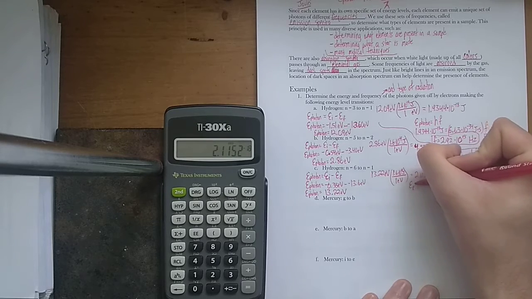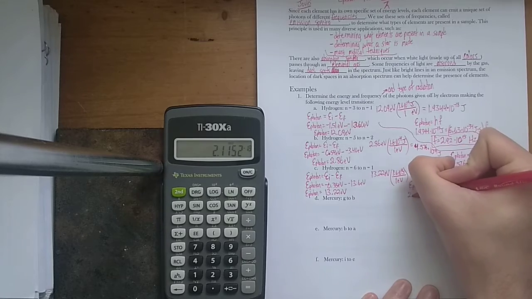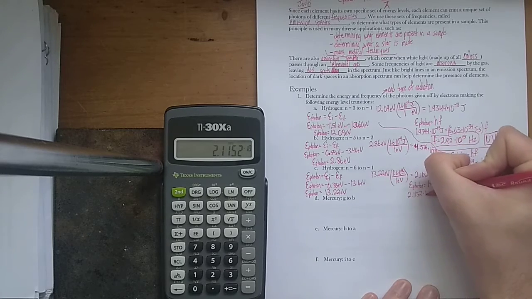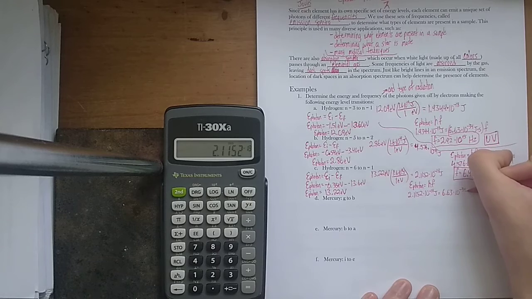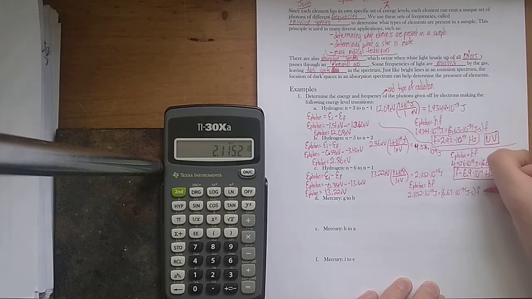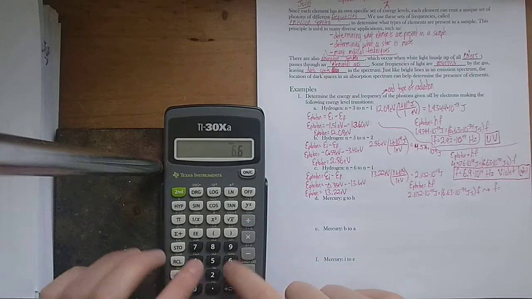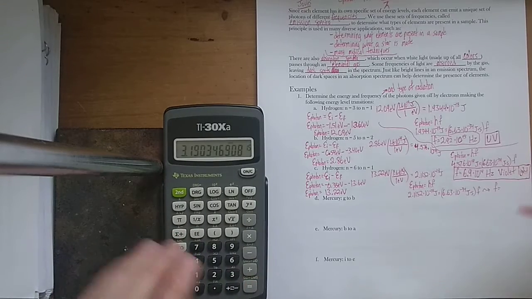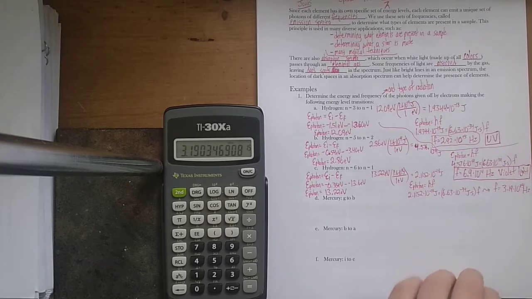And we have to find the frequency. We find that the frequency is 3.19 times 10 to the 15th hertz.